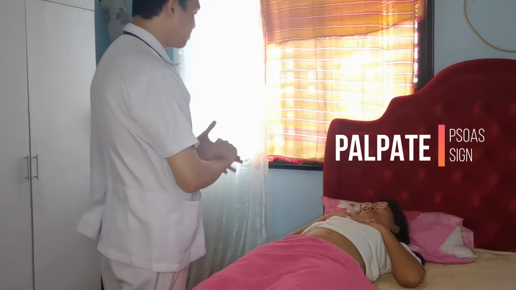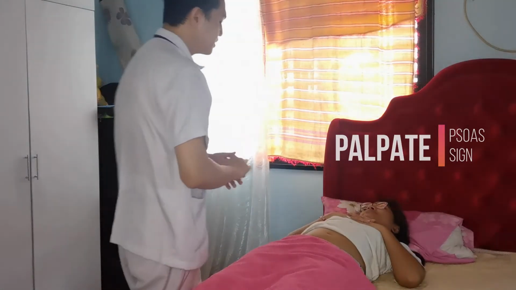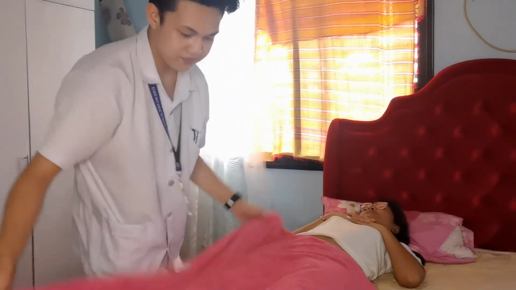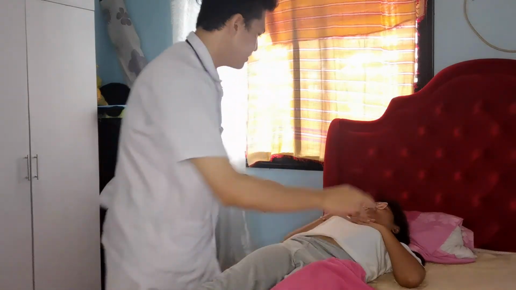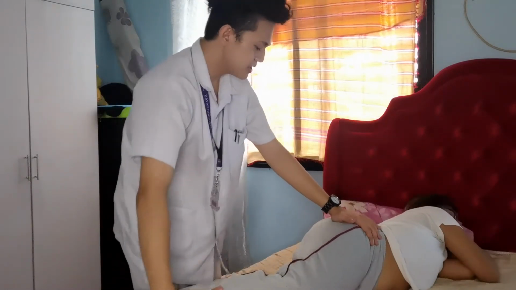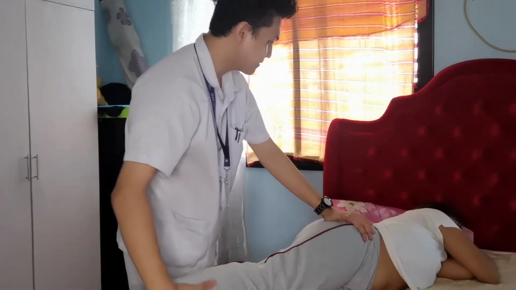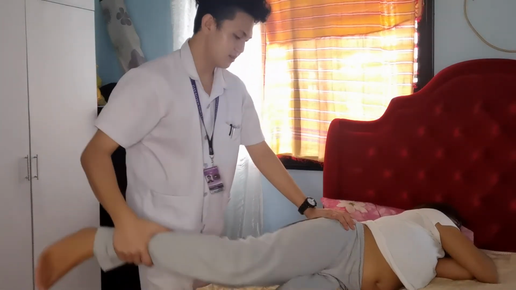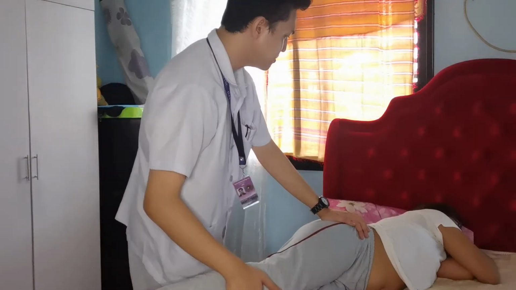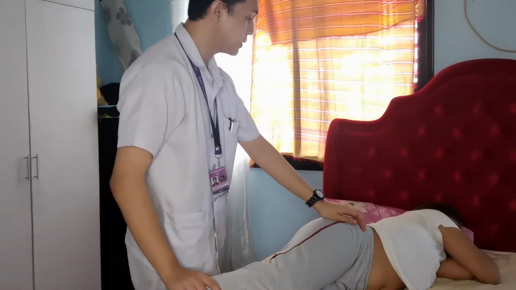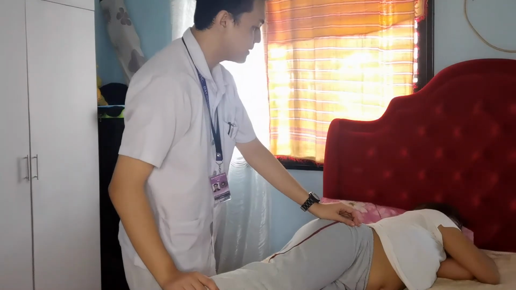Alright, so for the next part, we'll be assessing for the Psoas sign. So to assess for Psoas sign, let me assist you to a side lying position. Alright. I'll be extending your leg. Okay, so let me know if you feel any pain, alright? Do you feel any pain? No. Alright, so there is no pain present that may indicate irritation of the iliopsoas muscle or inflamed appendix.